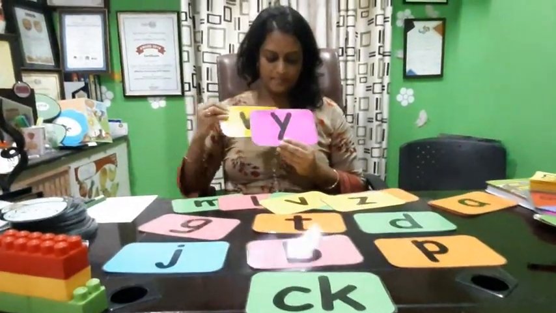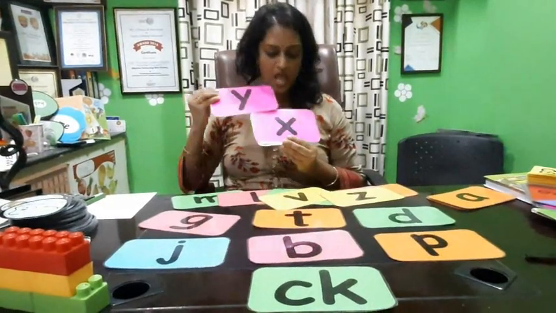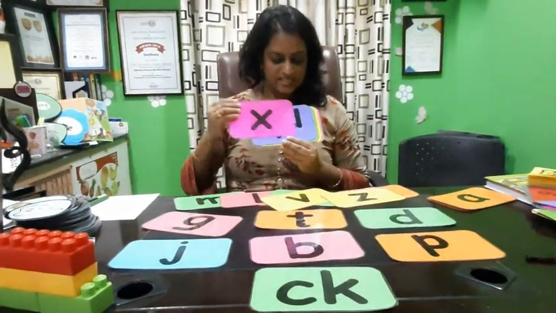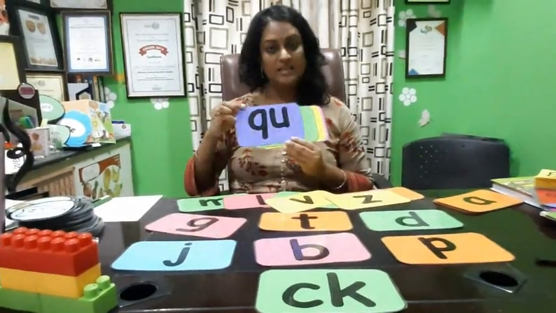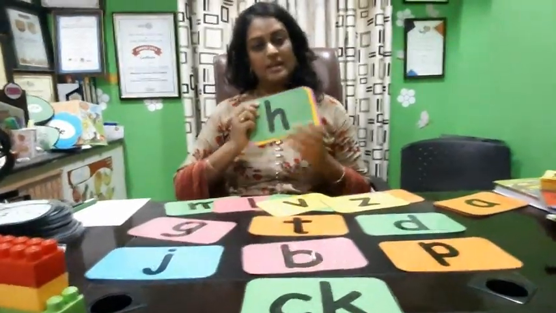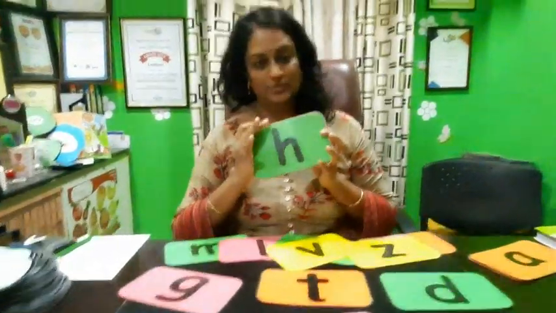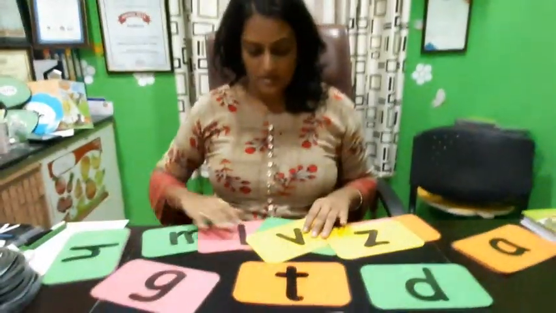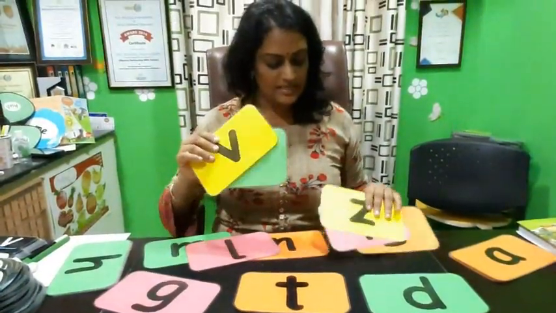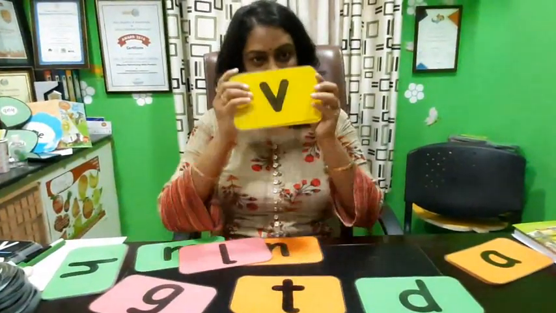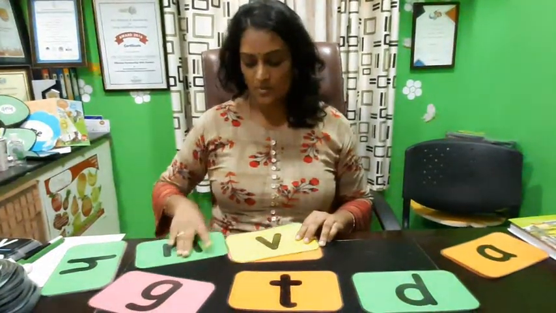And these are called the tricky sounds: wa, ya, and qua. Okay, these are the tricky sounds. Now, it is always easier for a child to blend any continuous sound with a vowel.